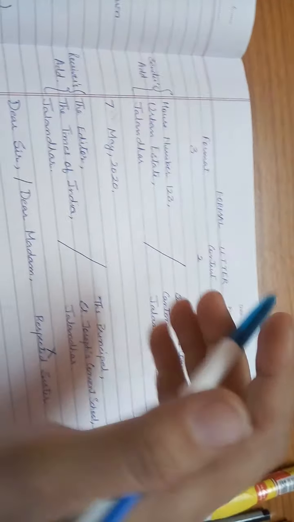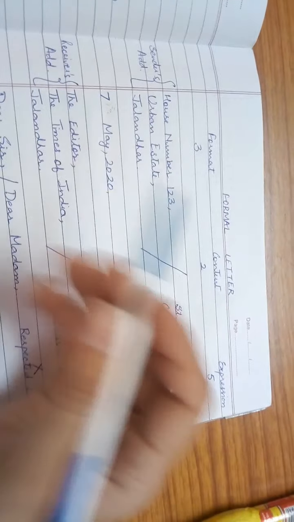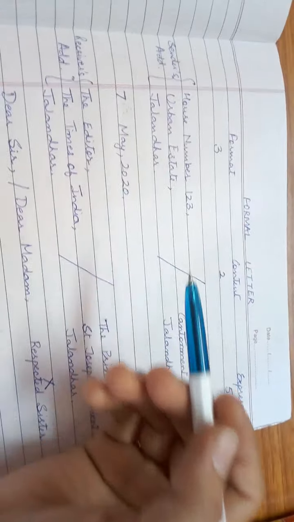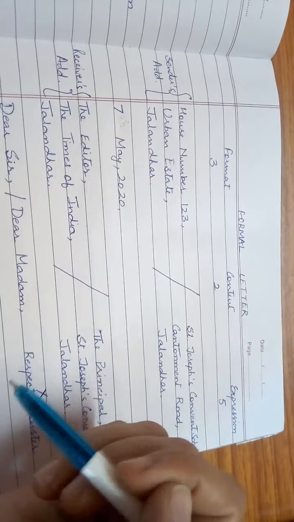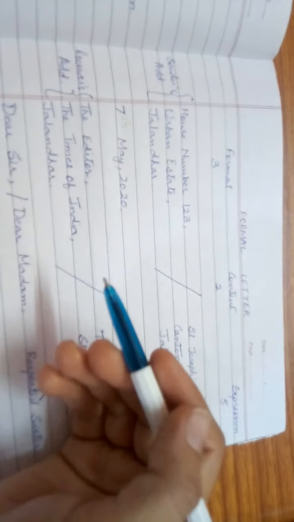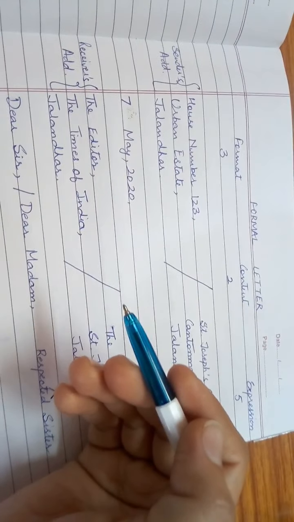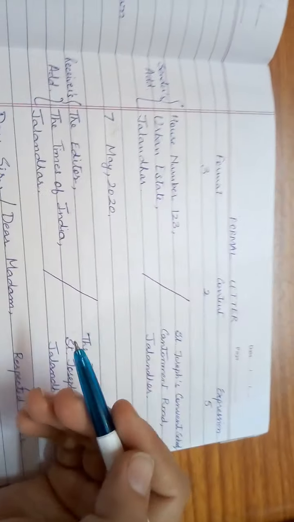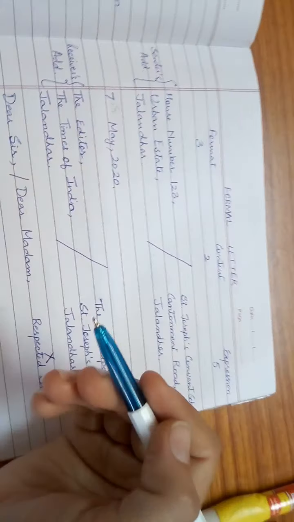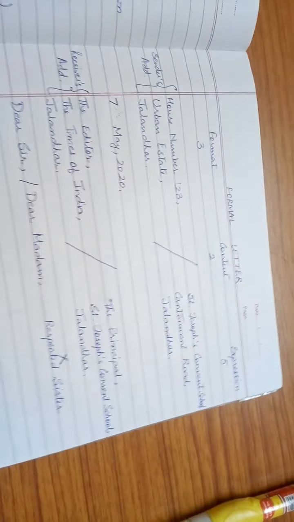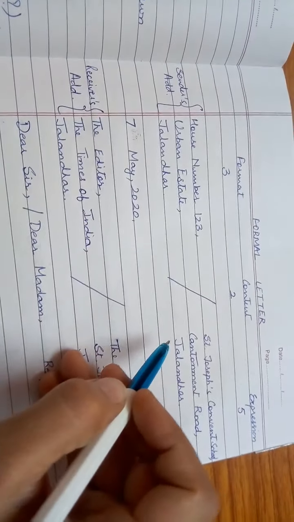Okay. Now, children, suppose if you are writing the letter to the principal of your school and the letter is related to something that is concerned with the school. Okay, for example, if you are writing to the principal and you want to ask the principal to increase the number of PT periods.